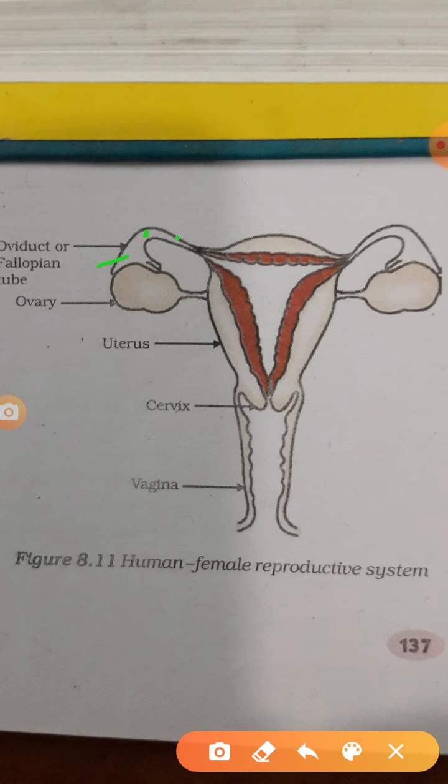Now, the sperms which are deposited in the canal known as the vagina travel through the cervix to the uterus to the tube called the fallopian tube. If sperm and egg meet together, fusion takes place, fusion between the male gamete called sperm and the female gamete called egg.